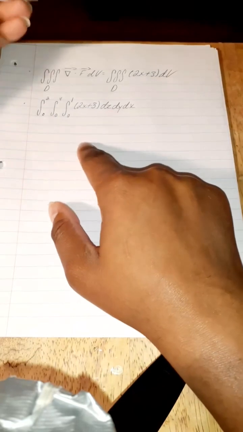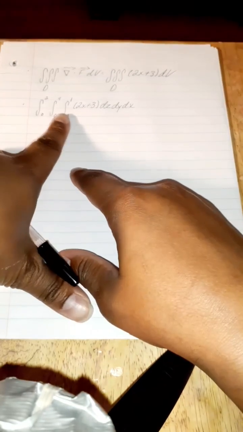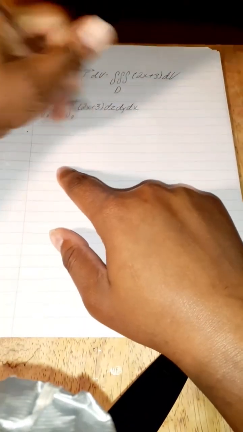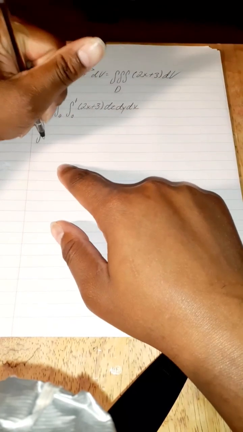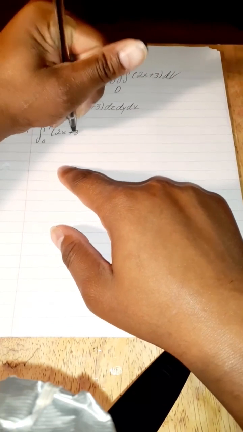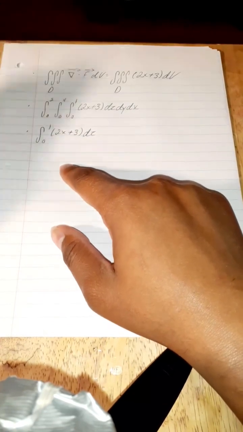Alright, now it's just a triple integral. So remember what we do for triple integrals. We basically work our way from the innermost integral to the outermost one. In this particular case, again, we're going to integrate with respect to z first, and then we'll work our way through the other variables. So from 0 to 1, 2x plus 3 integrated with respect to z.